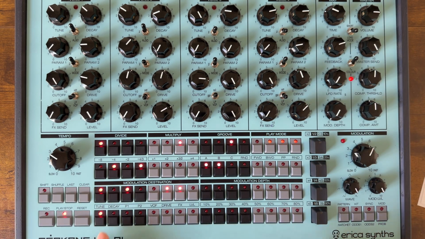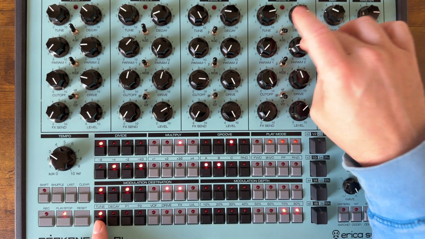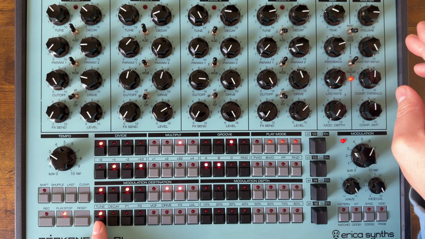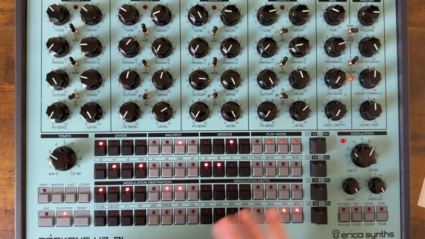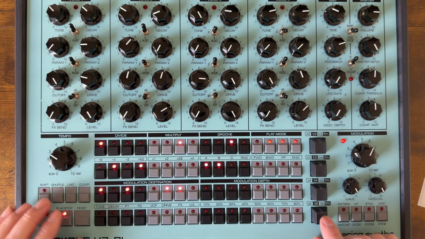I'm going to go into the mod here. I had actually changed this already. This was already on the secondary function. This is default, so I'm going to turn this off, and this is when you first load this thing, and this is actually what it's going to sound like.